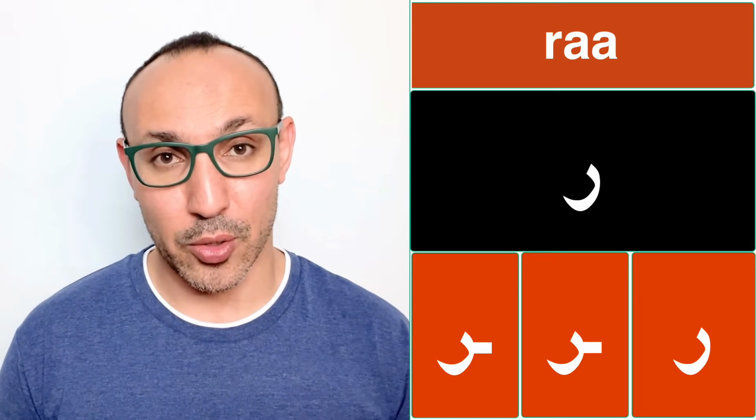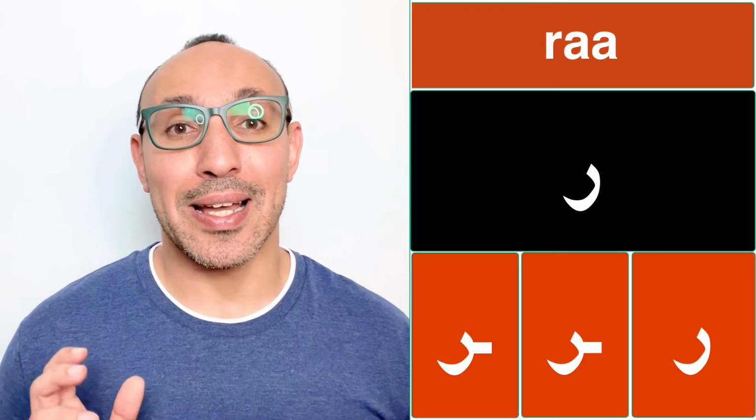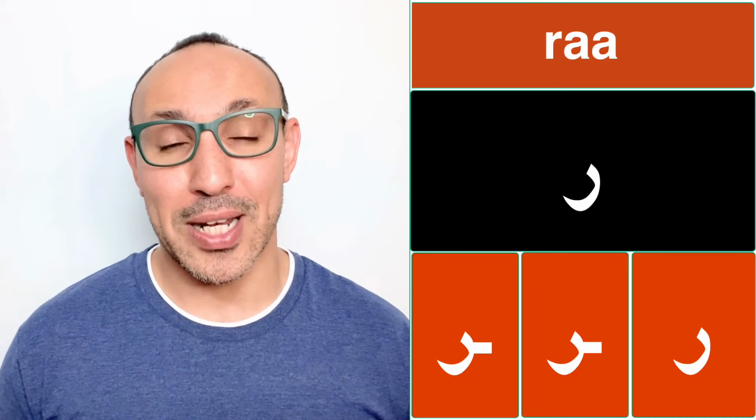And ra is similar to the daal in shape, but instead of having an angle, it's like a quarter of a circle, okay? Ra. And how it is joined is exactly the same as joining the daal. So the pronunciation is ra. Say it with me again. Ra.